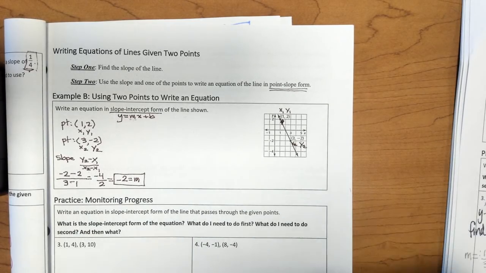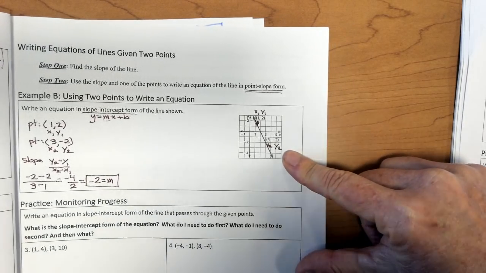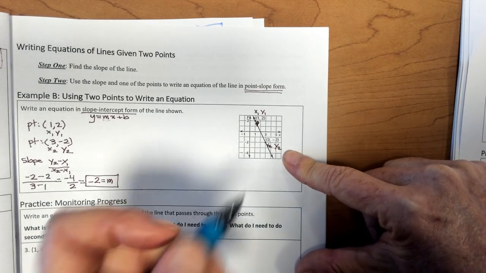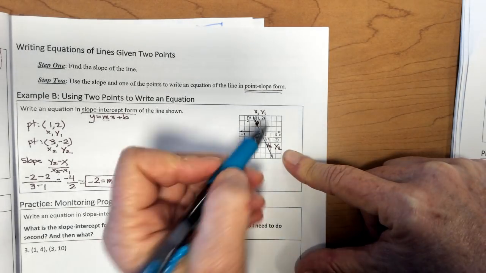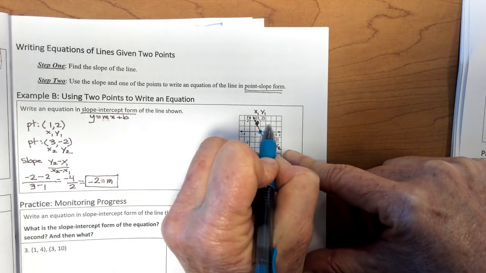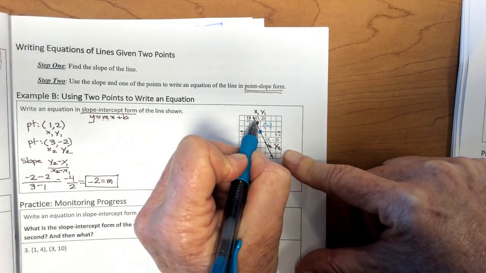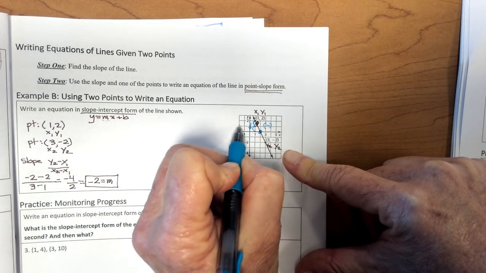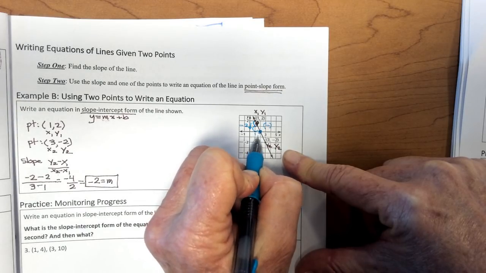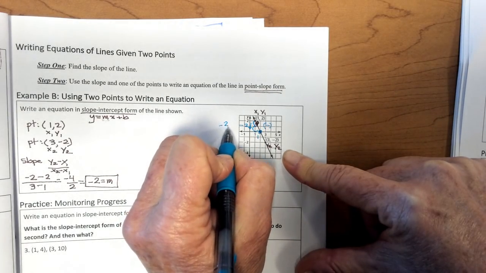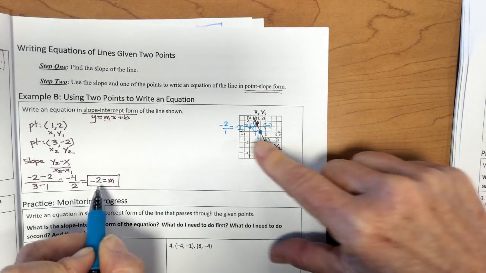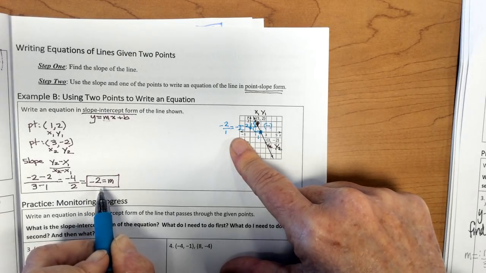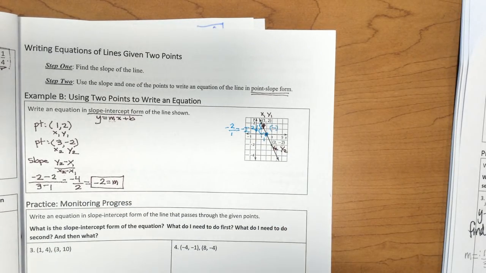I calculated the slope using the slope formula. Now I'm going to come over to my graph and show you calculating the slope this way. I'm going to grab that point right there, and I note that my line is going down, therefore I have a negative slope. I start here, count down 2, which means negative 2, count over 1, therefore my slope is negative 2 over 1, which is simply negative 2. You'll notice that my two slopes match. You can use either one to calculate the slope.